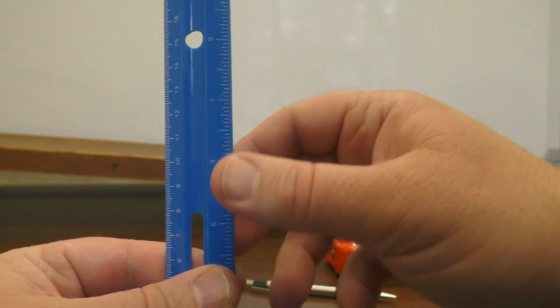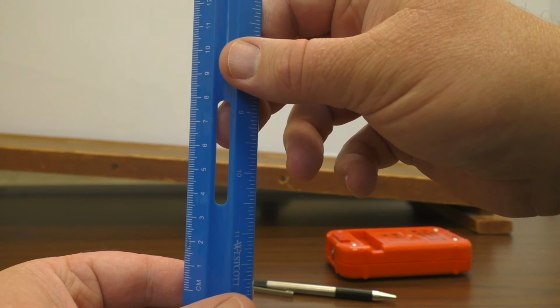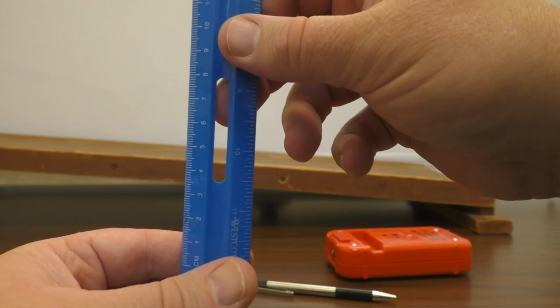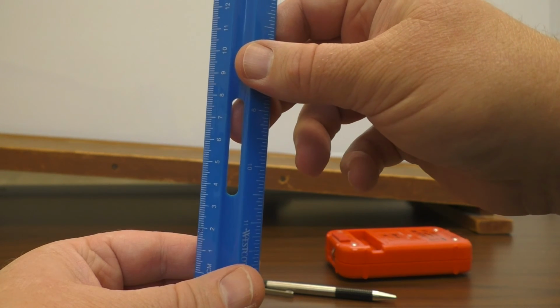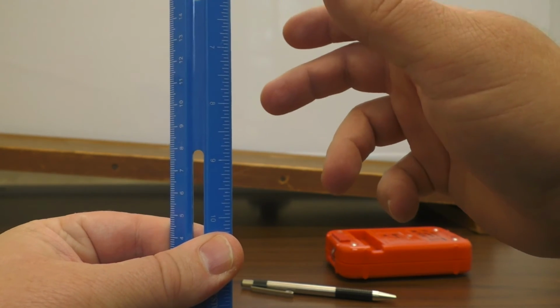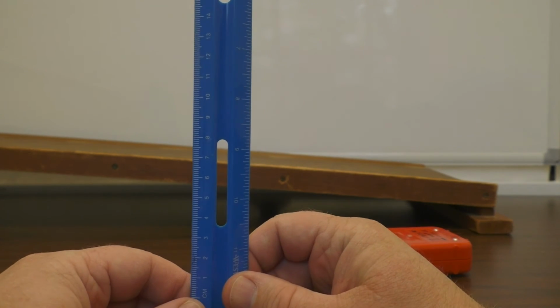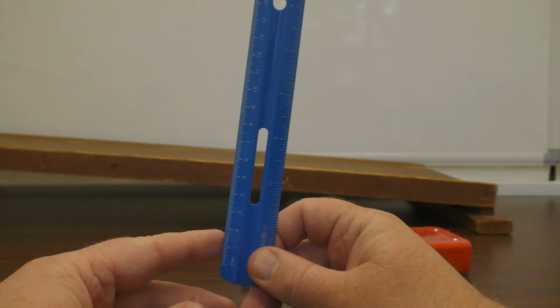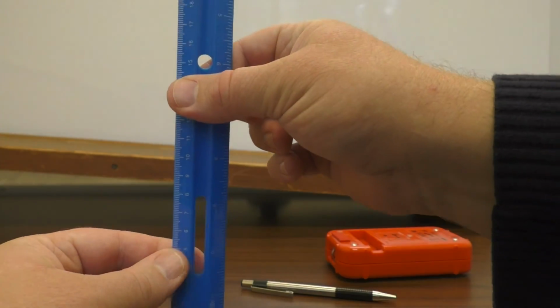If you try to do this by yourself, you're going to notice that when you release it, in your mind you've released it, and so your fingers are going to react quickly. But if you look at the video in the lab manual where I did it with a helper, I didn't catch it quite here. I caught it almost halfway up the ruler.